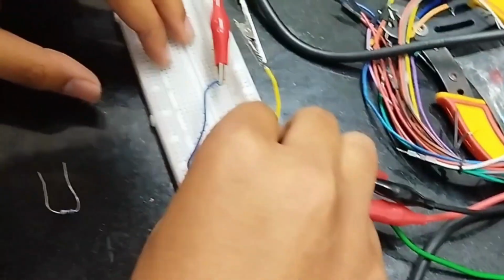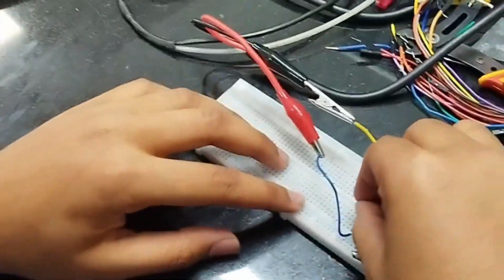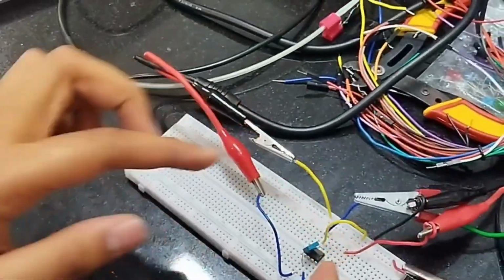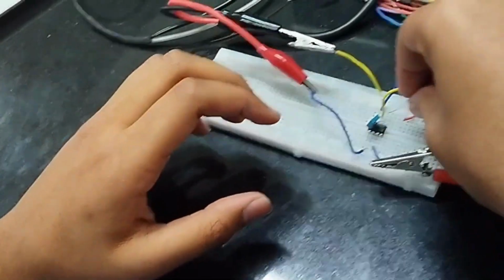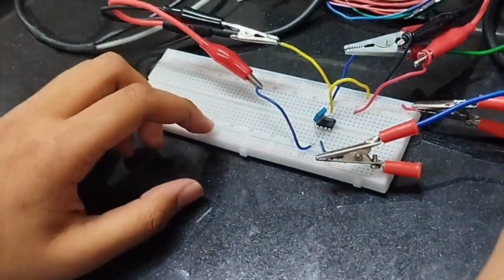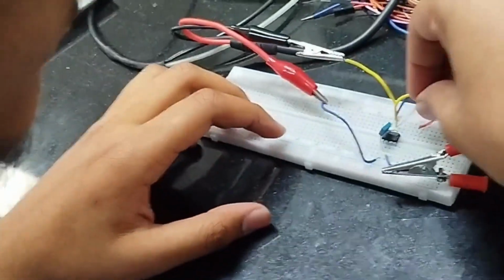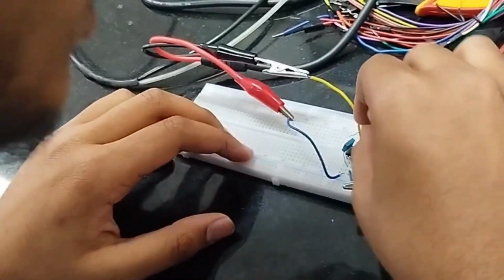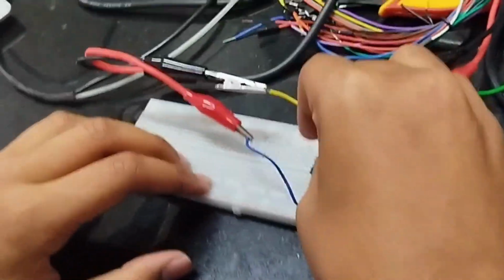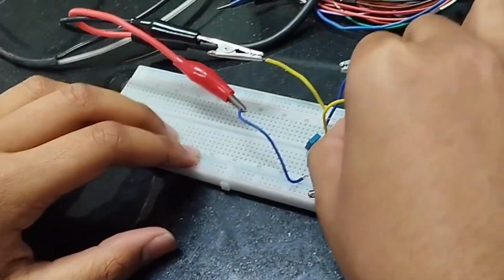This will be the feedback. Here I've done it, and then I've just taken a resistor in series with the input. This is the input circuit from the signal generator. So this is the integrator circuit.